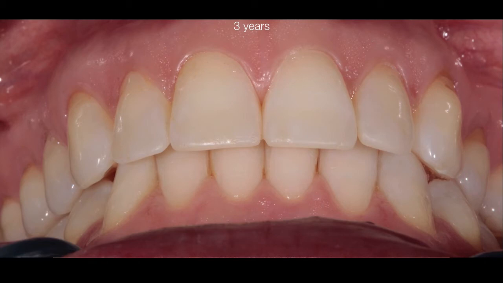And here's a question. If we hadn't done the ortho, and the patient wasn't wearing retainers, do we really think that this composite would still be here? No, it would have chipped like all the others had. But by getting the teeth in the right position, this has actually given us the best outcome.